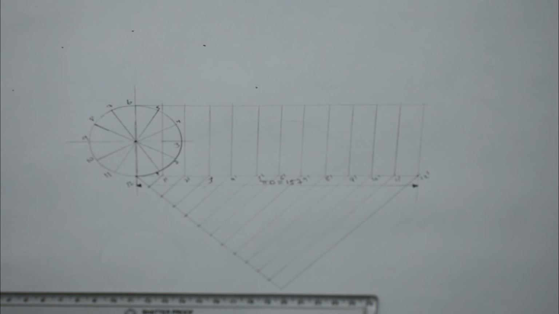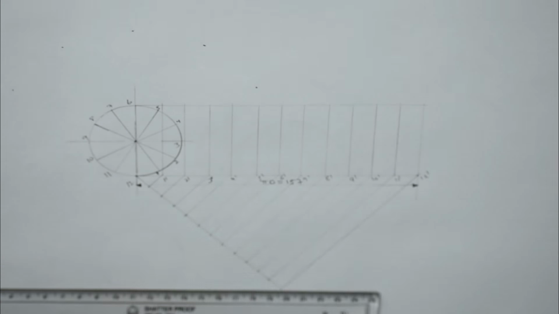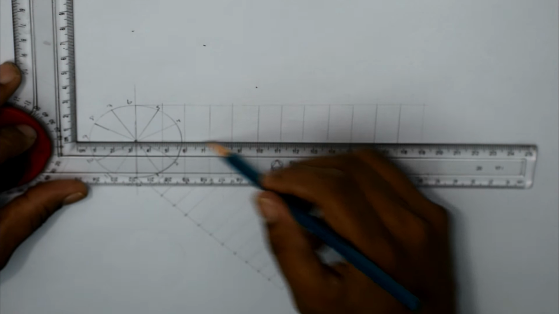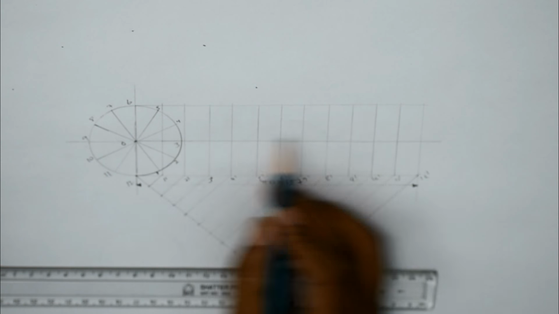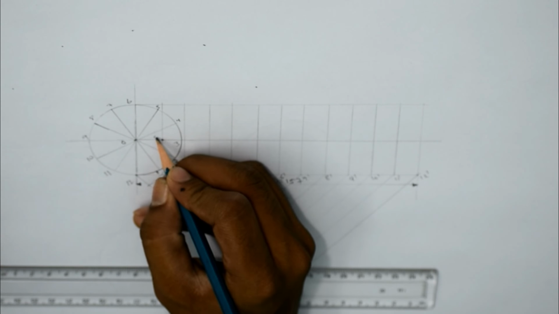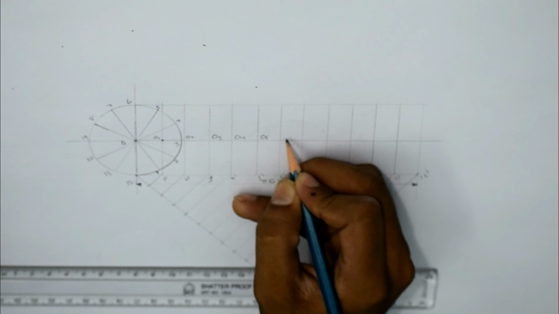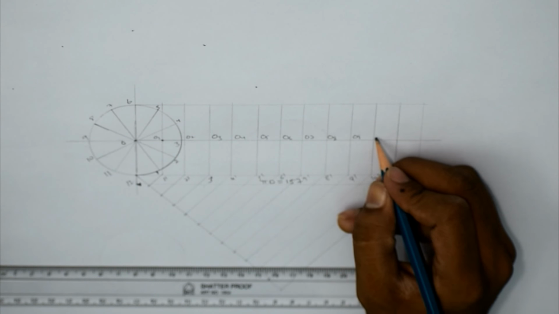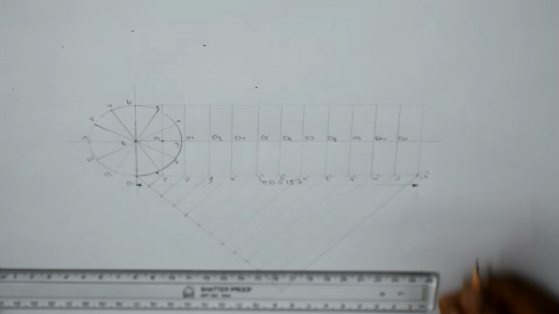Now here is one important step. You need to take the radius as 25, the radius of this circle, and first we need to mark the centers. When you project a line from the center point of the circle, this will become the locus. That means the other centers will come here in this position. So this will be your O1, O2, O3, O4, O5, O6, O7, O8, O9, O10, and this is O11.